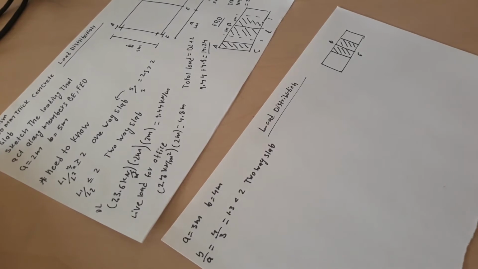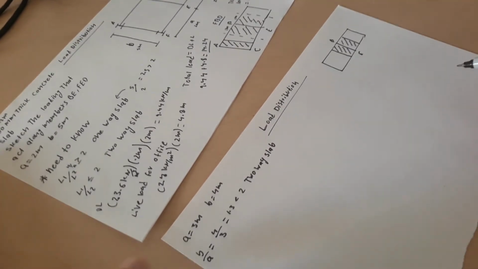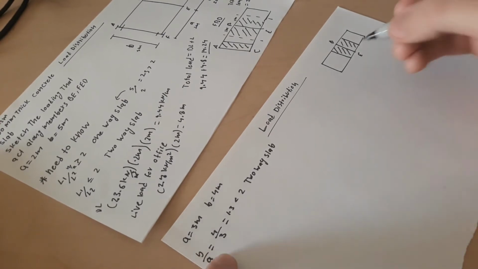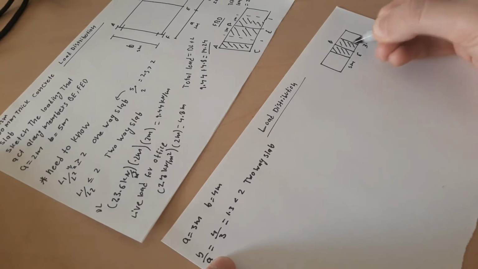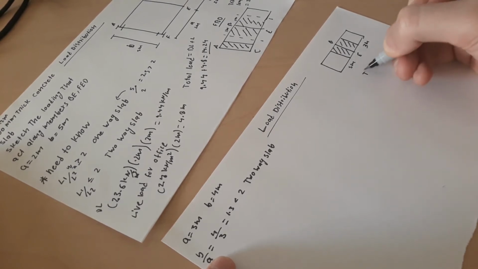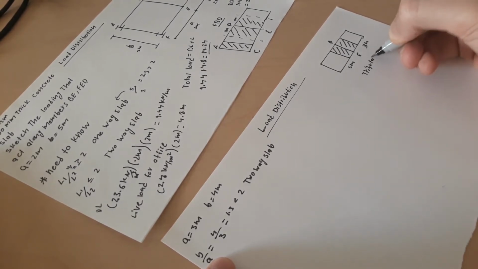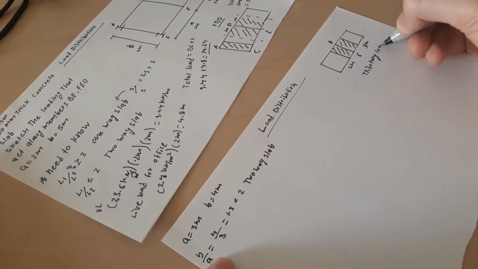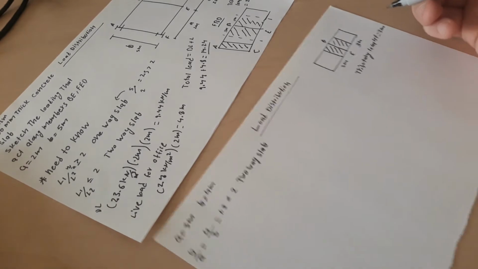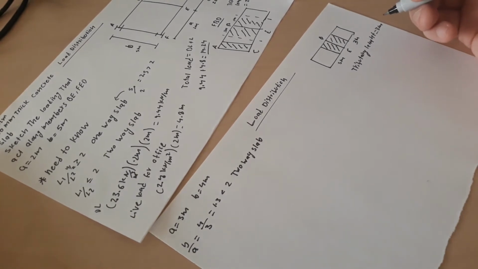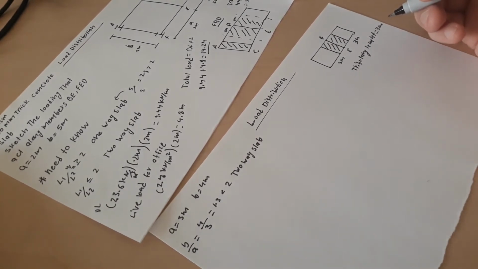Okay, and A right here was how much? 3 meter. So 1.5 and 1.5, the tributary length equals 3 meter.